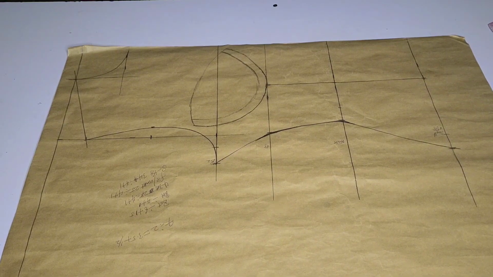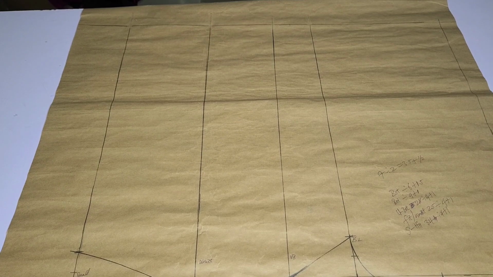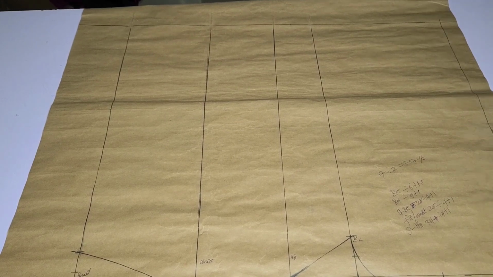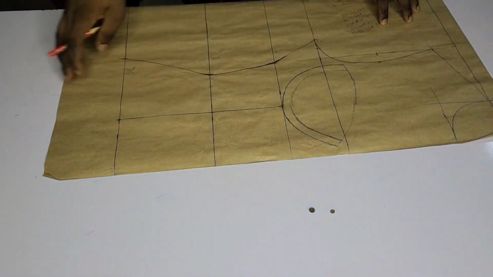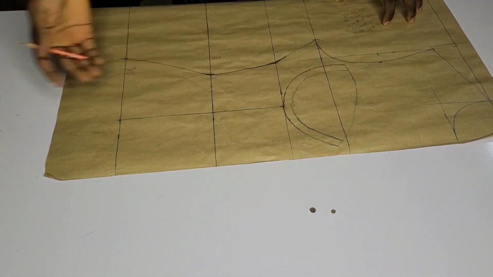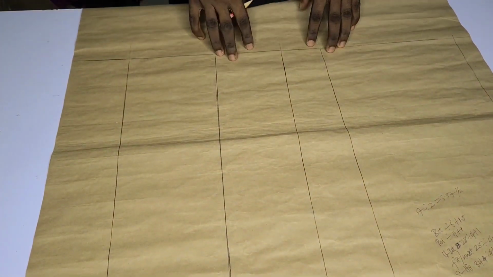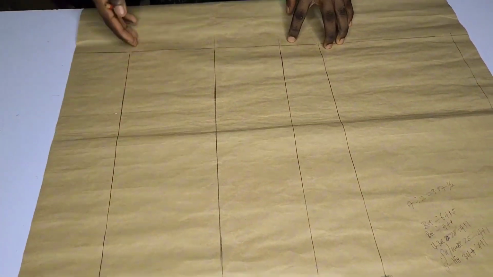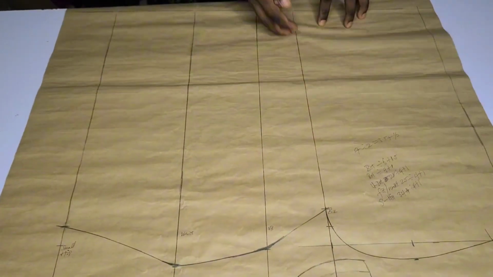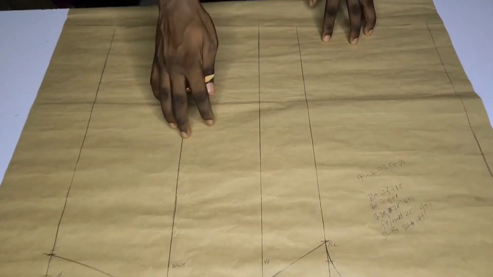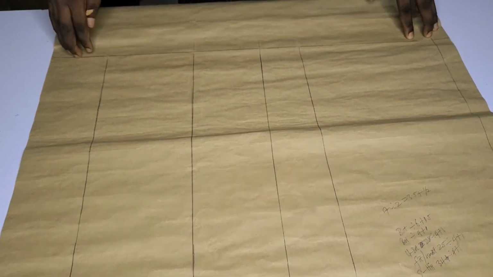Alright, let's move to the back pattern. For the back, as you can see right here, I've extended all the lines. I extended the guideline, the bust line, the under bust line, the waist line, and the small hip line. So make sure you do so before you start your back pattern.